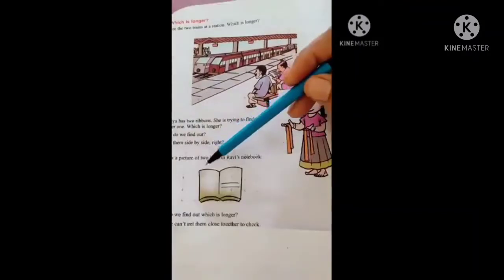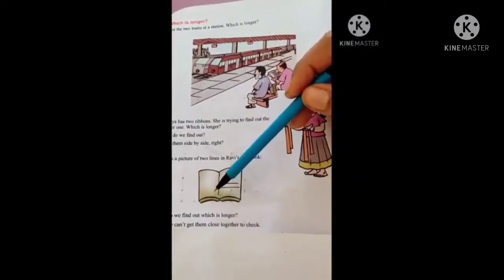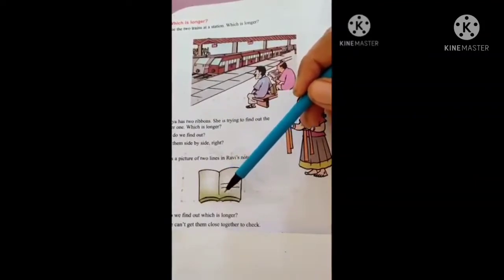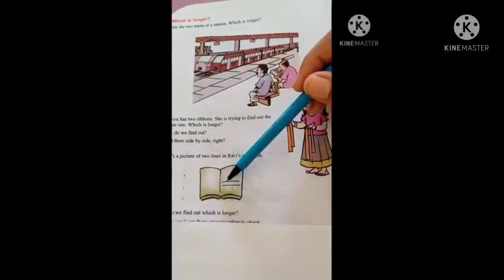Okay. Here is a picture of two lines in Ravi's notebook. How do we find out which one is longer? We cannot get them close together to check, or tell at a glance like the picture of the train. Then what do we do? For identifying the longer line, we must measure these two lines and check it.